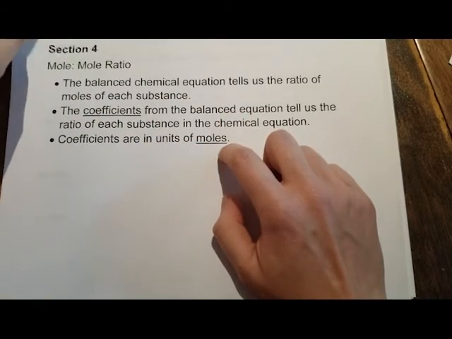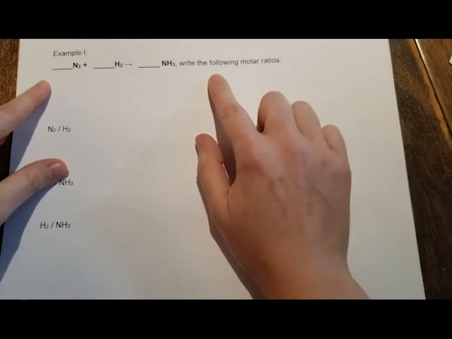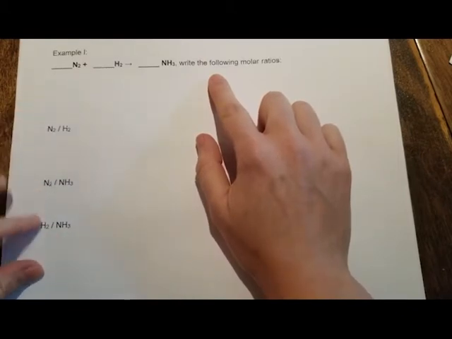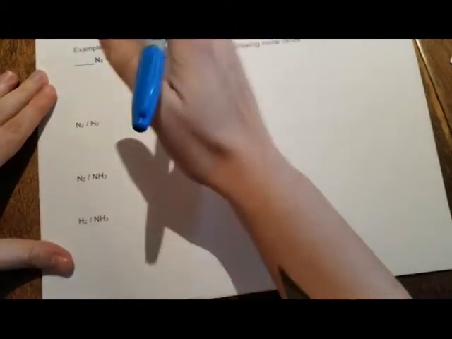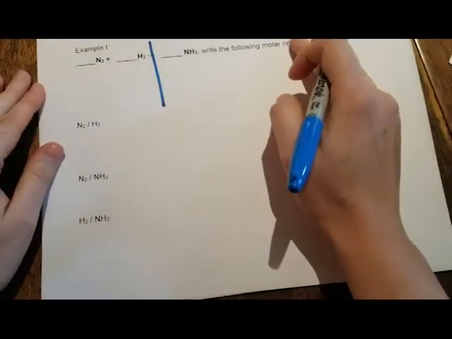So what does this actually look like? Example I is going to give us an unbalanced equation, and it wants us to actually find the molar ratios. So the very first thing I have to do is actually balance this equation. So what I like to do, again, is just draw my line right through that arrow, that yield sign.